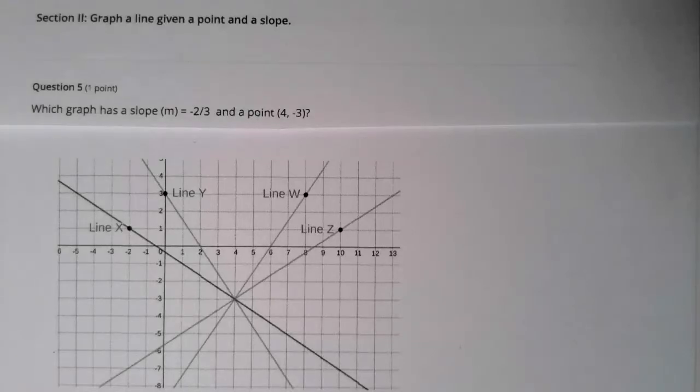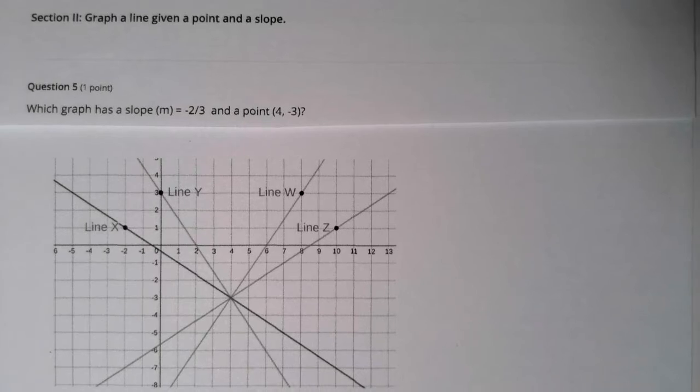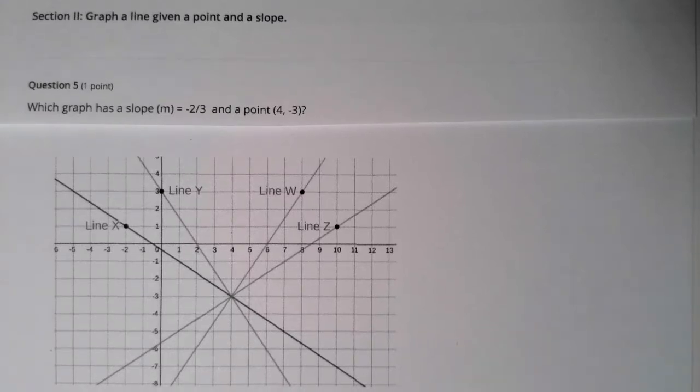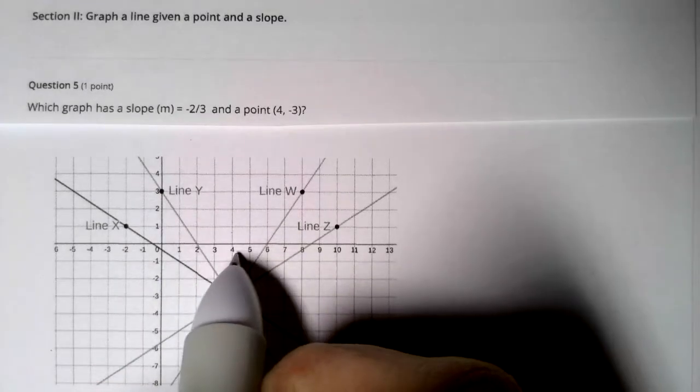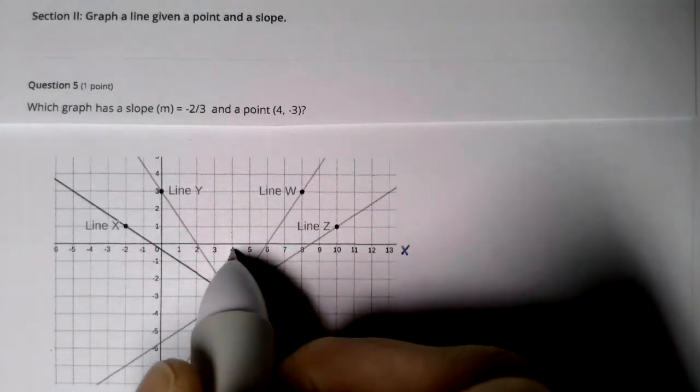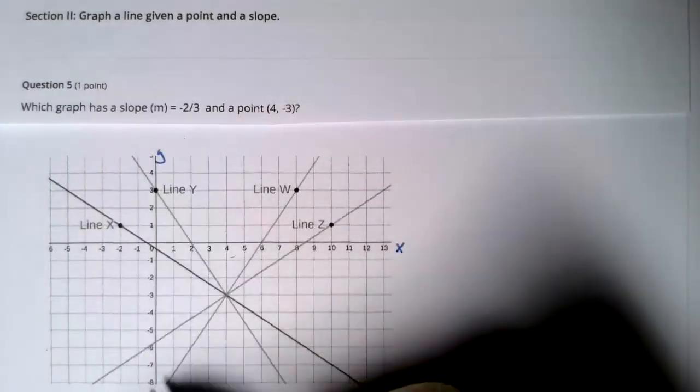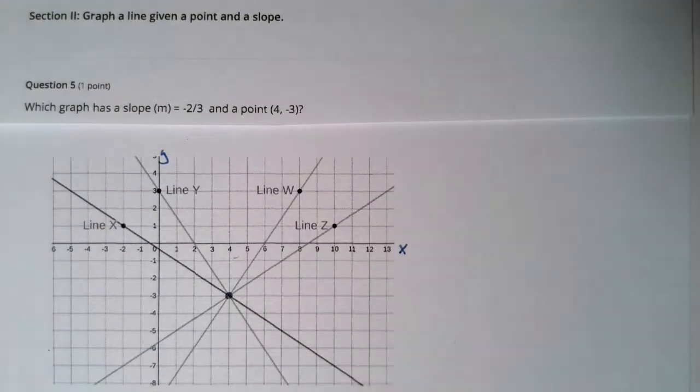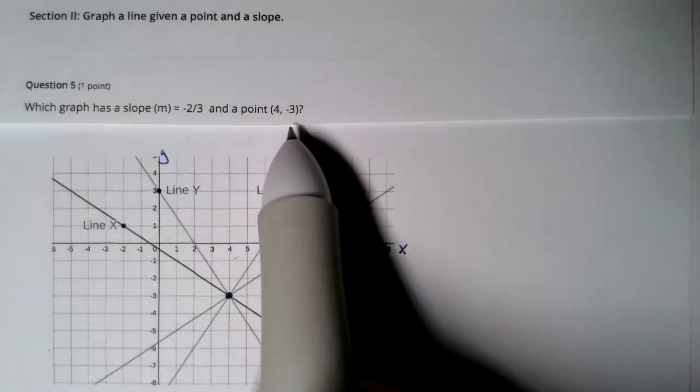Now we're going to look at section 2 of our Unit 2 test, and that's questions 5, 6, and 7, where you are graphing a line given a point and a slope. So on question 5, you're told that the slope is negative 2/3 and it goes through the point 4, -3. So the point 4, -3, here is the x-axis, this is 4, this is the y-axis up and down here. This point right here is 4, -3. So you can see that every single one of our lines goes through the point 4, -3.